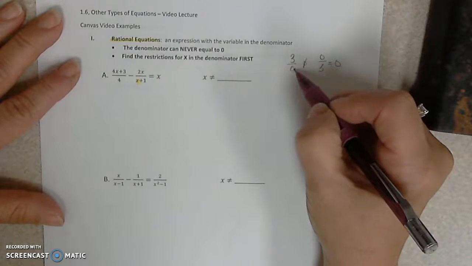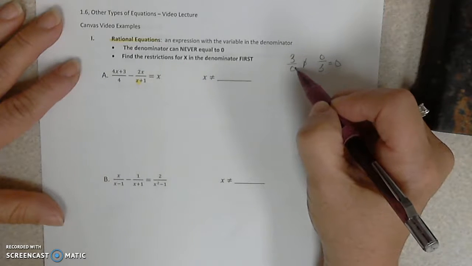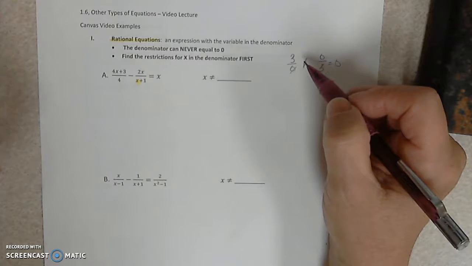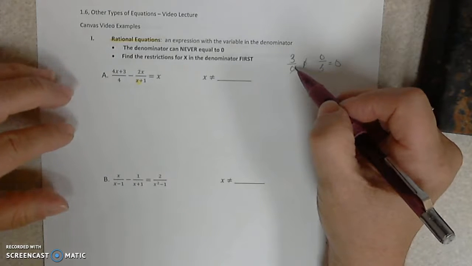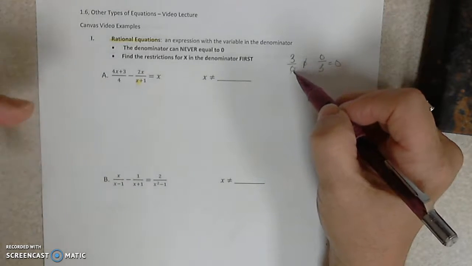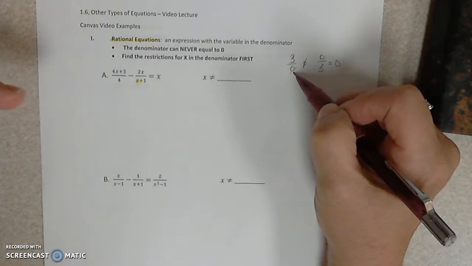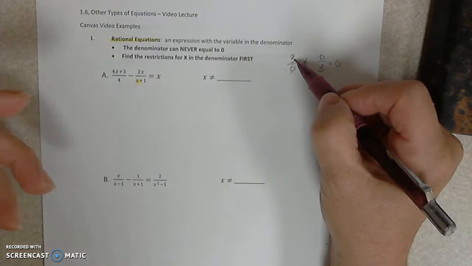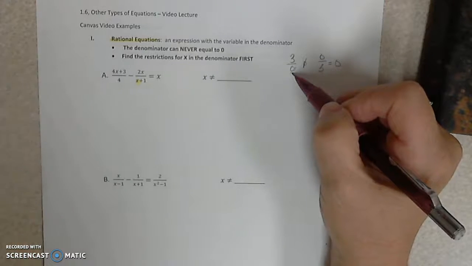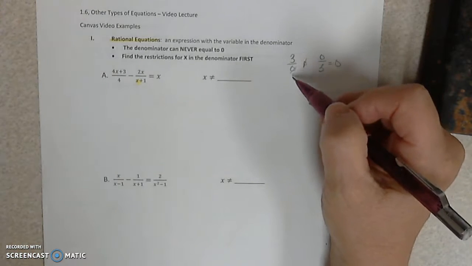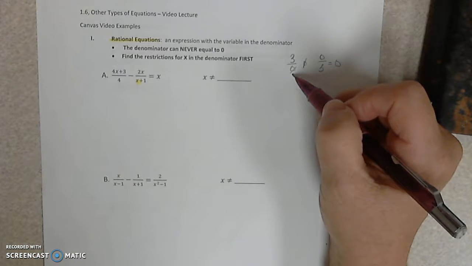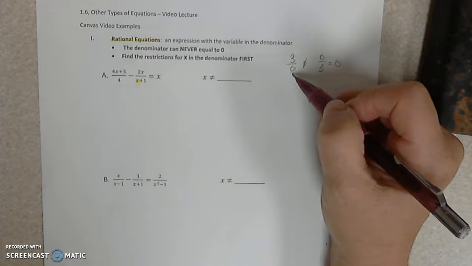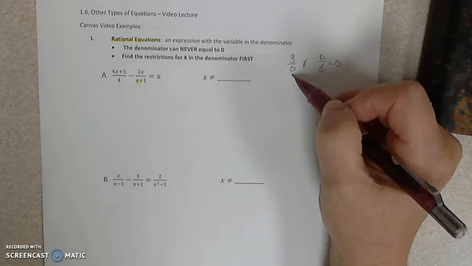So remember that 0 can never be your denominator because you can't eat 3 pieces of nothing, right? You can't grab 3 anything out of nothing. It just doesn't make sense. So in a rational equation, 0 will never be your denominator.